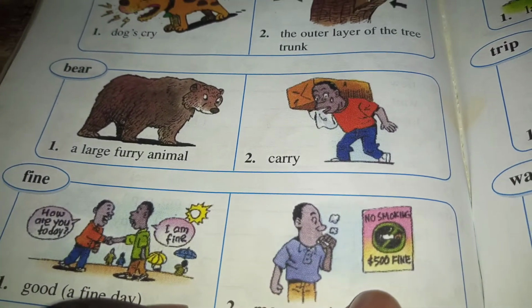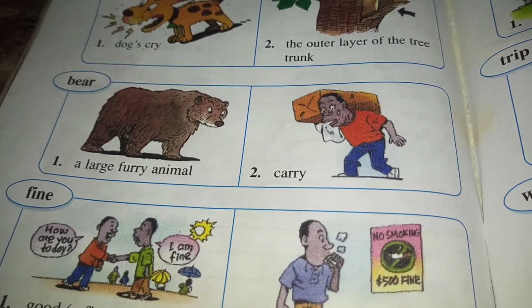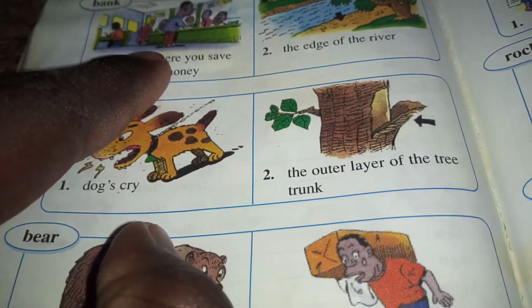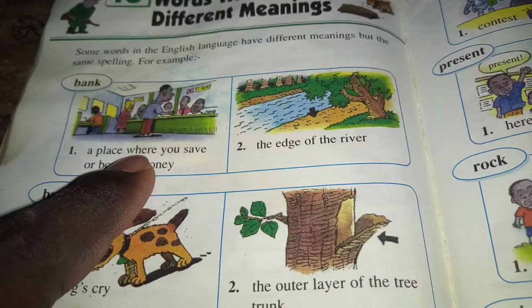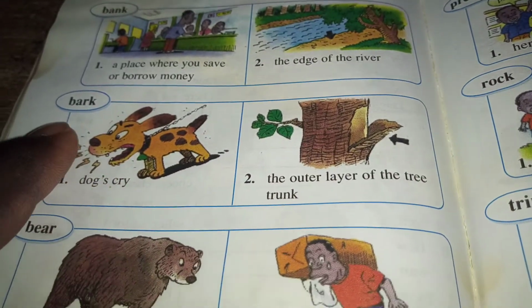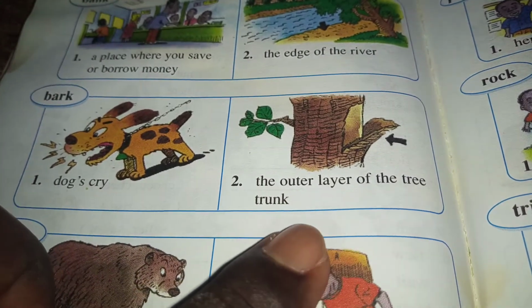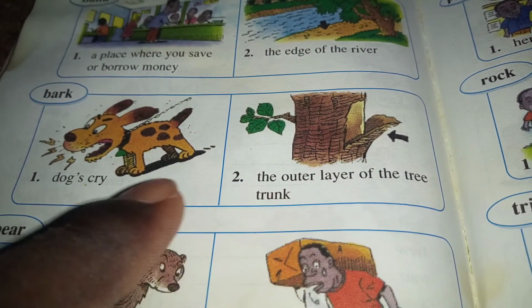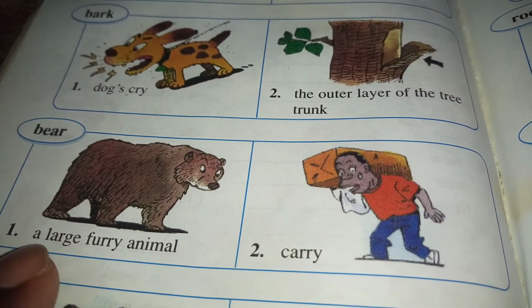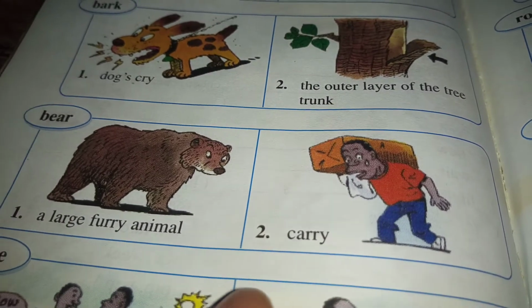Okay, so this is where we end for today. Today the things that we learned were bank, which is a place where we save or borrow money, and the edge of a river. Then bark, the way dogs cry, and the outer layer of a tree trunk. They are all known as bark. And then bear, a large furry animal, or bear meaning to carry something.